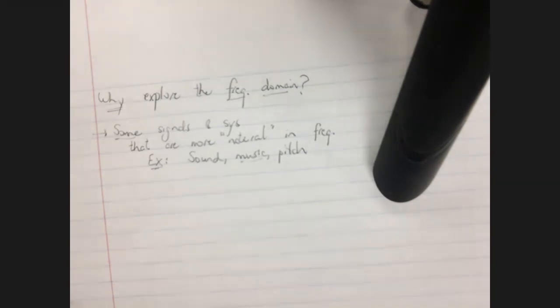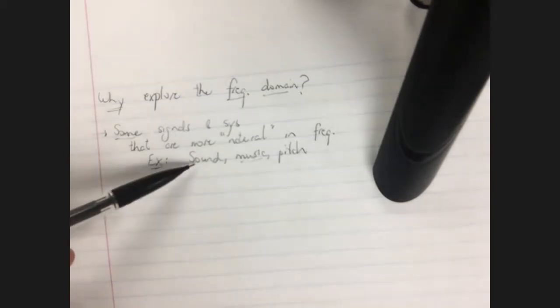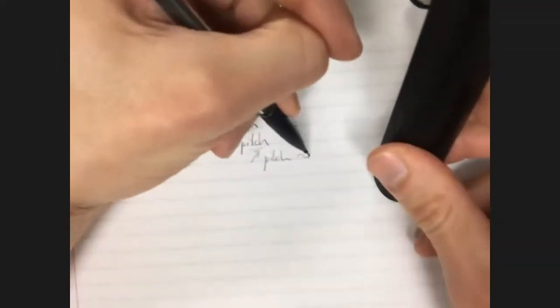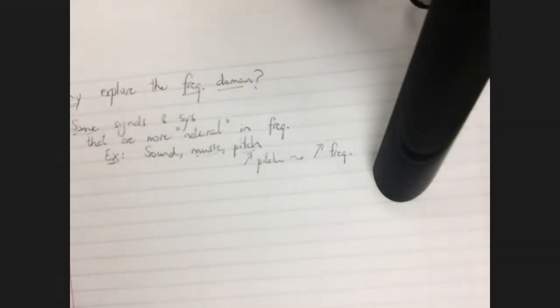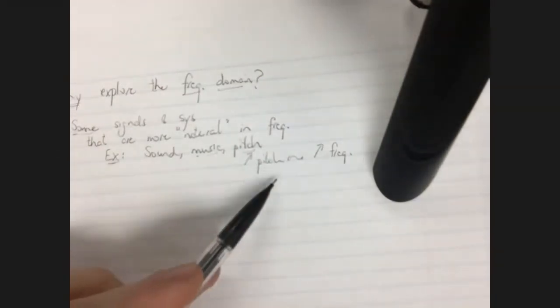You could look at it from how it evolves through time, but it's much harder. A higher pitch corresponds to a higher frequency, and similarly a lower pitch corresponds to a lower frequency. So there's a direct correspondence between pitch and frequency.